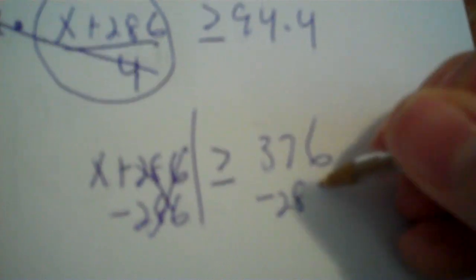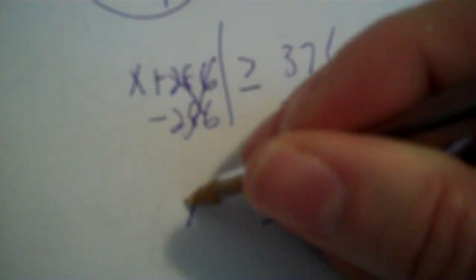Then 94 times 4 is 376. And then we undo the plus, and that's going to be 90. And you graph it. 90, so you circle, you fill it in. Each number, the letter goes this way.